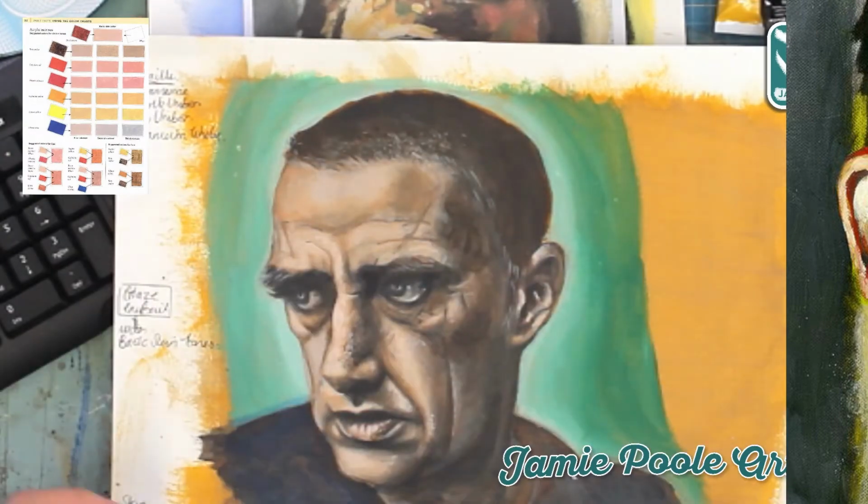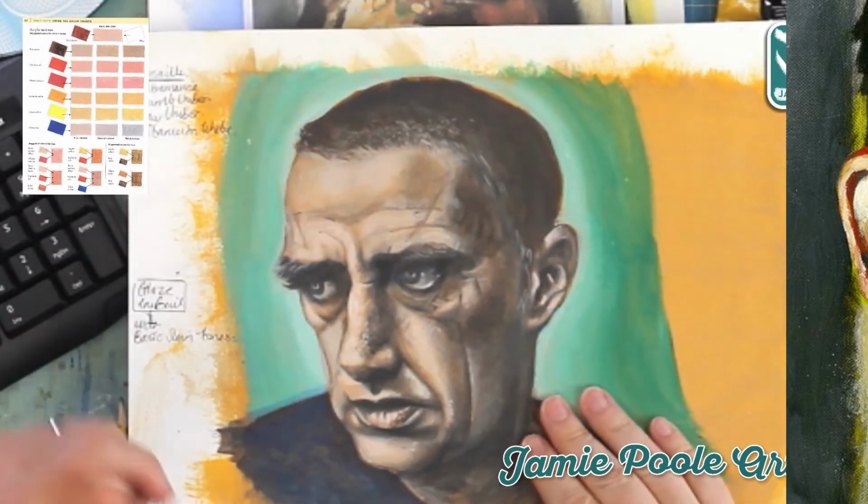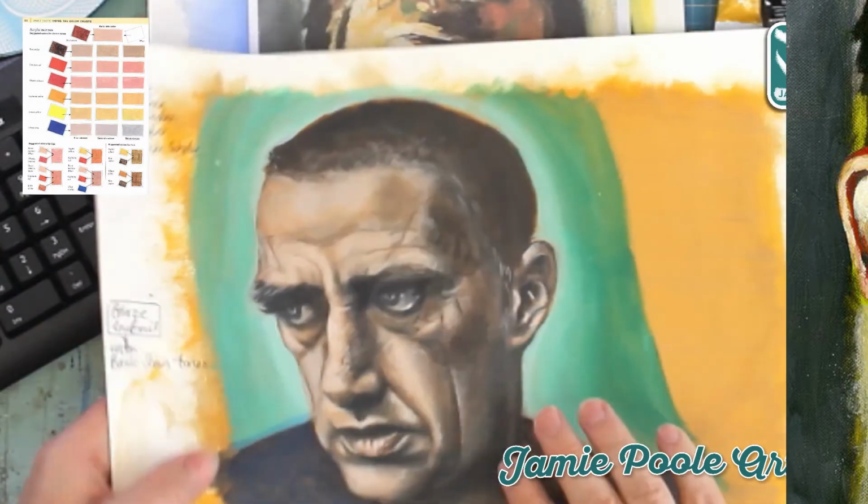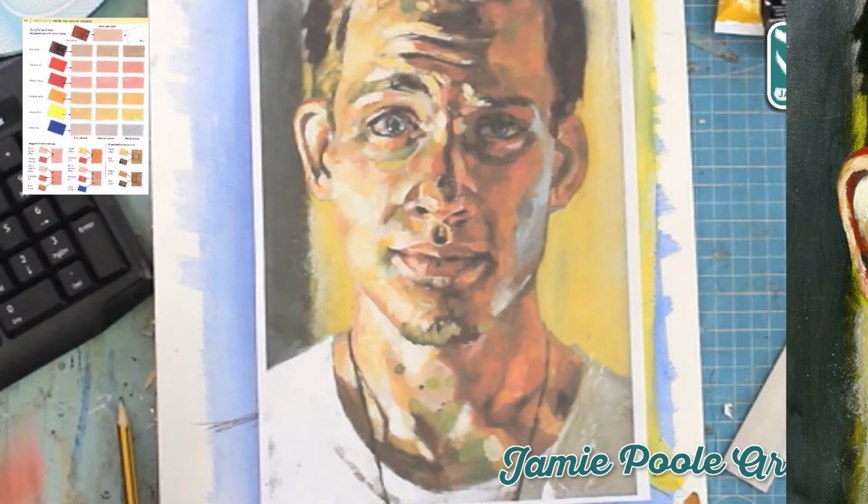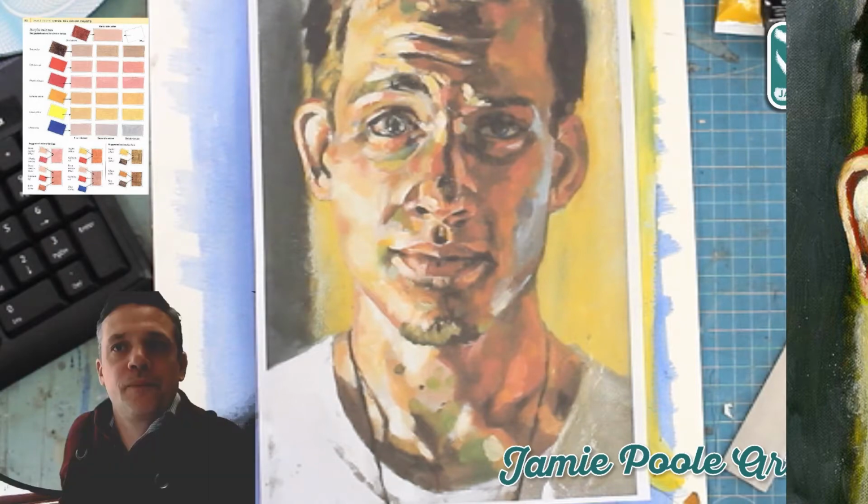All right, so this is the one that we've been working on when we did the underpainting and then worked over the top in layers. So if you haven't finished that yet, please give yourself that time to do that.